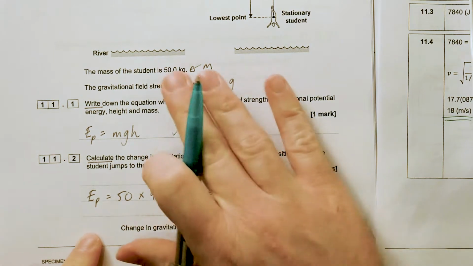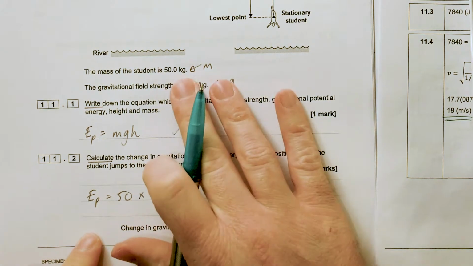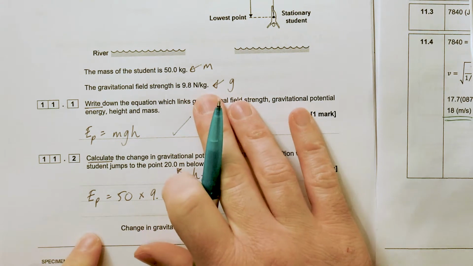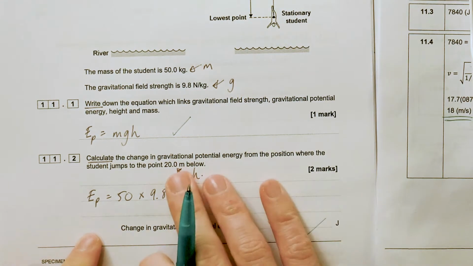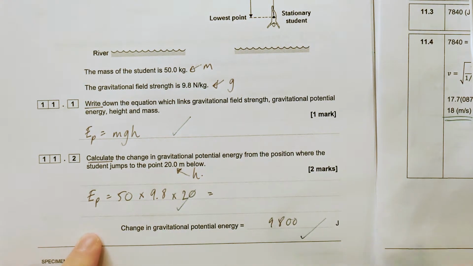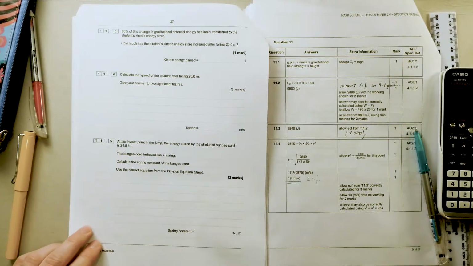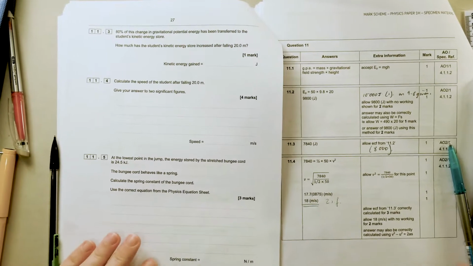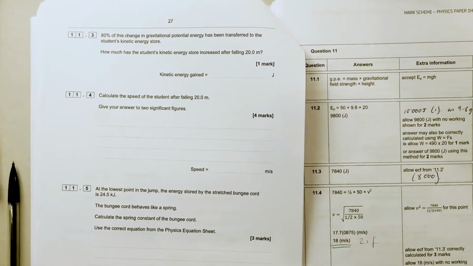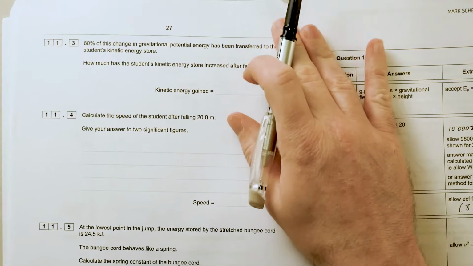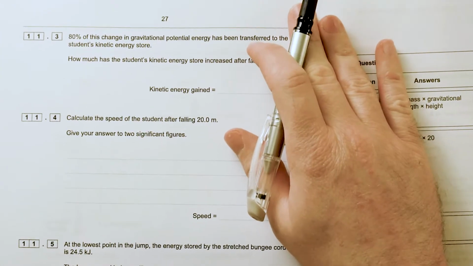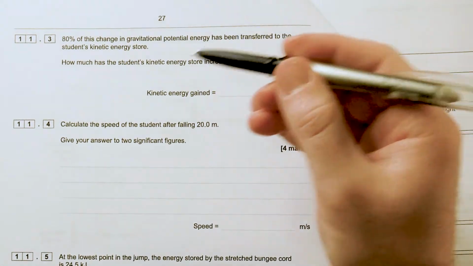We'll just check that we've used coherent units. Yeah, 50 kilograms, that's the SI unit. Newtons per kilogram, yes, that's absolutely fine. Meters, that's the SI unit for distance, so everything is okay there. Now you're told here 80% of the change in gravitational potential energy has been transferred to the student's kinetic energy store. So in other words, it's an 80% efficient jump, with kinetic being the useful one.